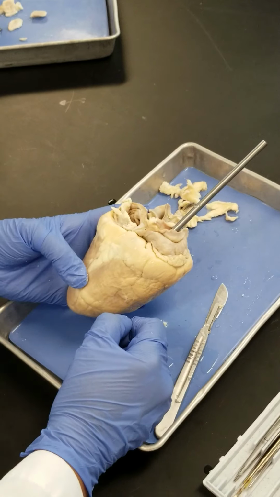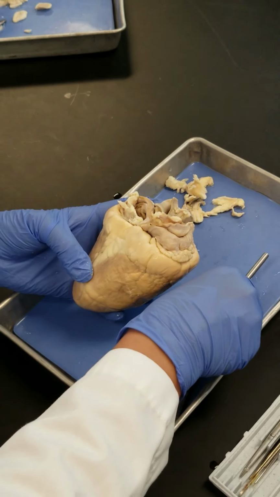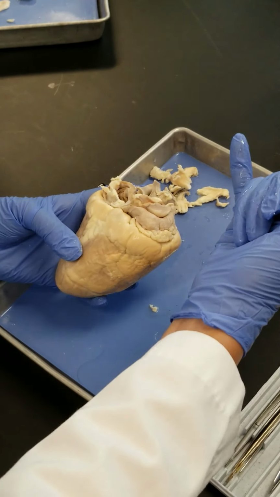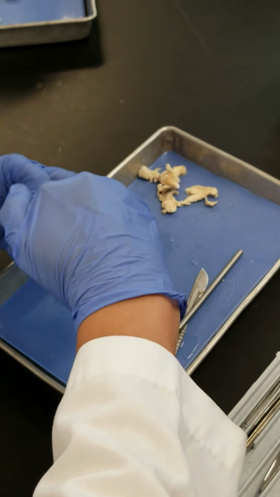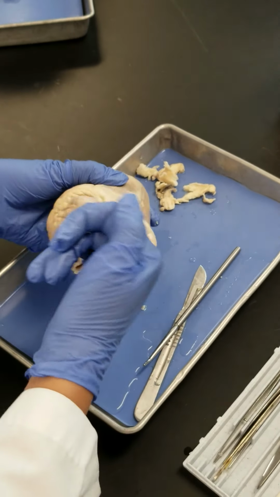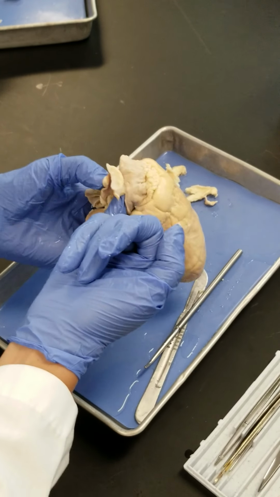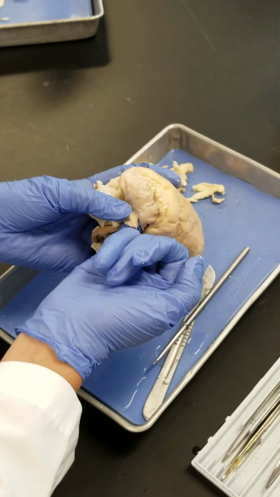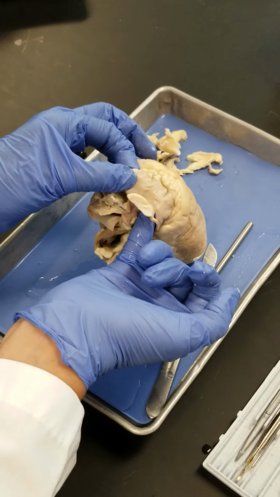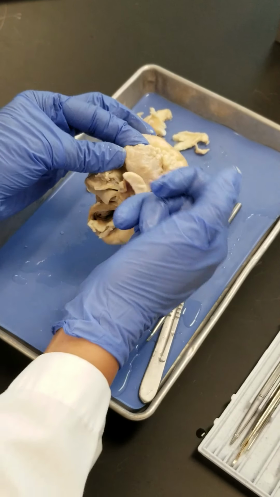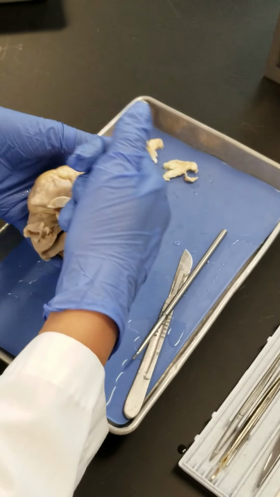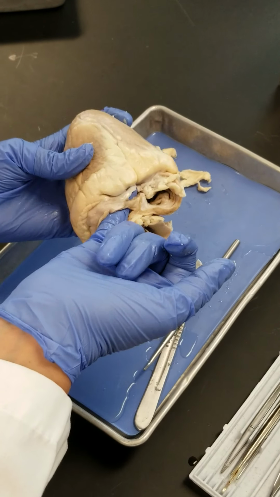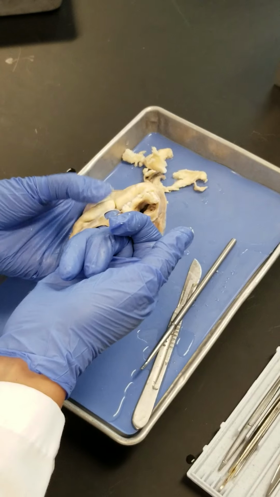You can use your fingers. Put your finger into this cavity. This is the right atrium, and remember, you can open the auricle here. You see how the auricle can get separated, both sides of the auricle, and can accommodate more blood when it is needed, right? So go around and search if you can find another opening here.